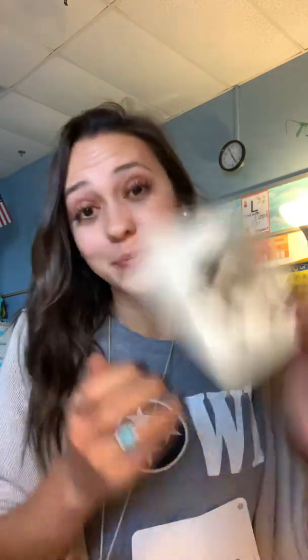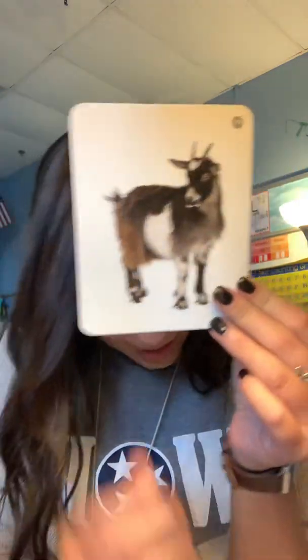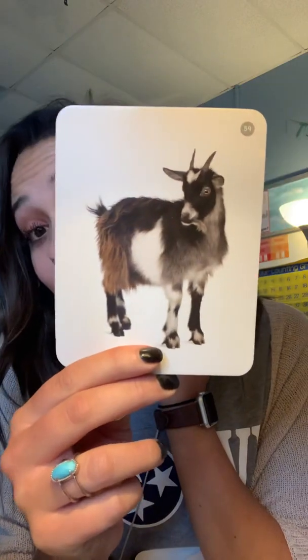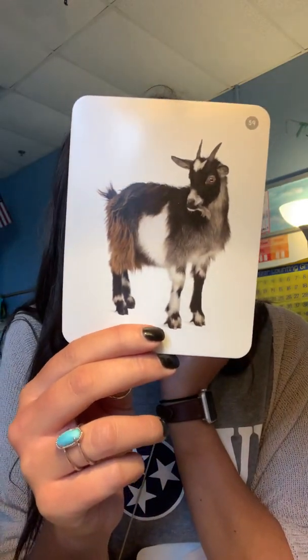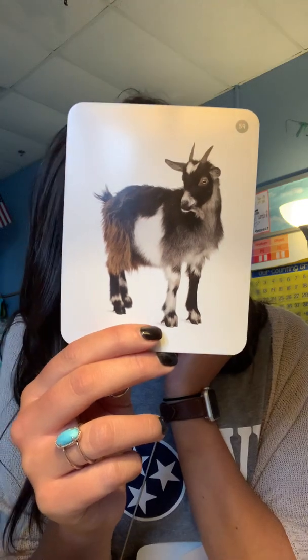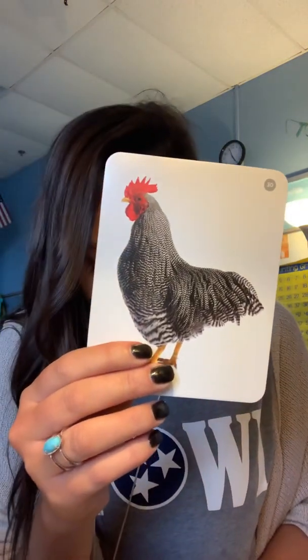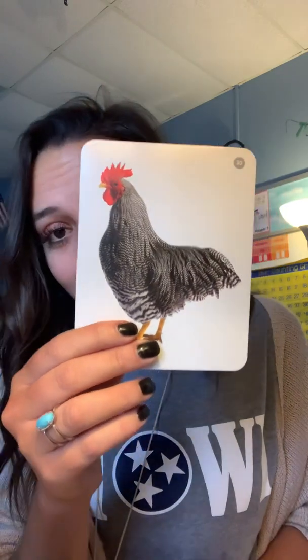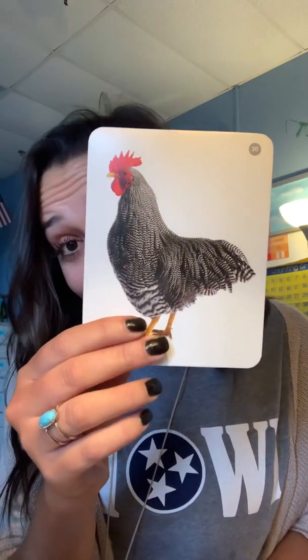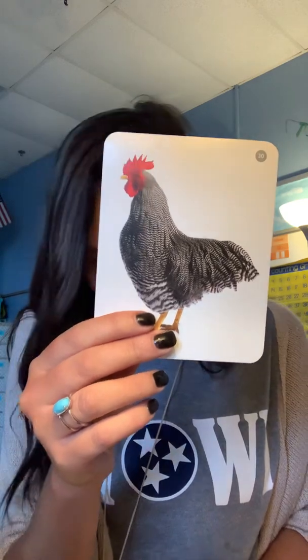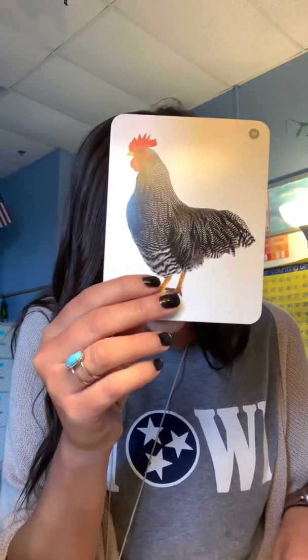Here's our next animal. Let's see what I got. Okay, what is this? The first sound is g. The last sound is oat. G, oat, goat. Very good. Here's the next one. This is a hen. H, en, hen. Some people might think that's chicken, but it's a hen. We're going to call it a hen.